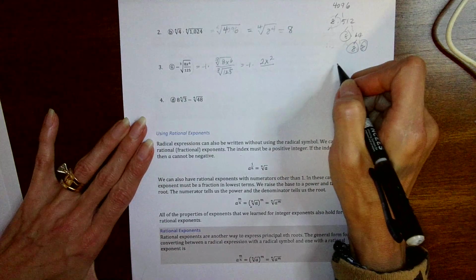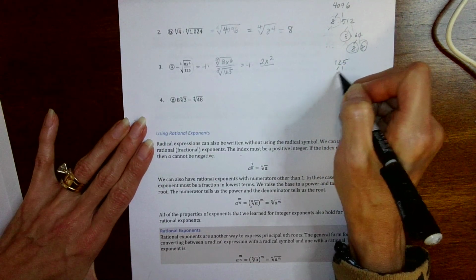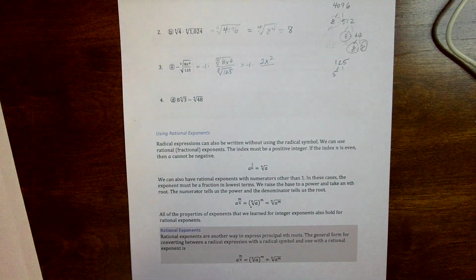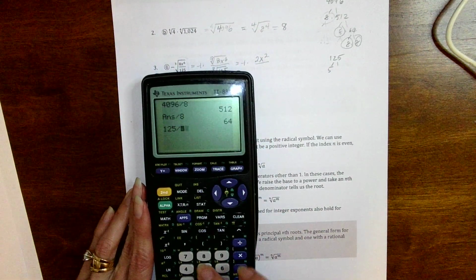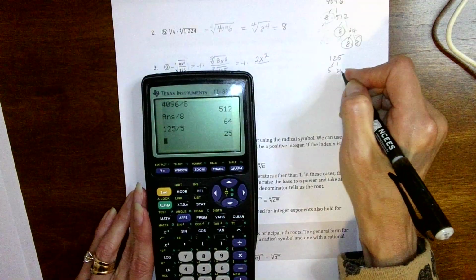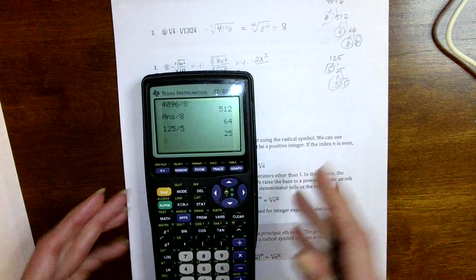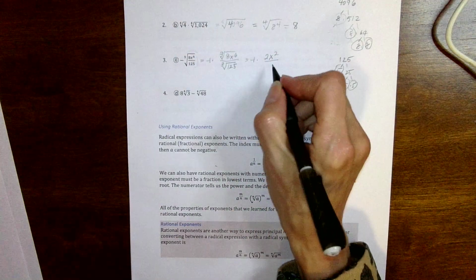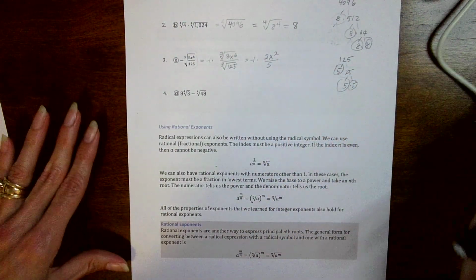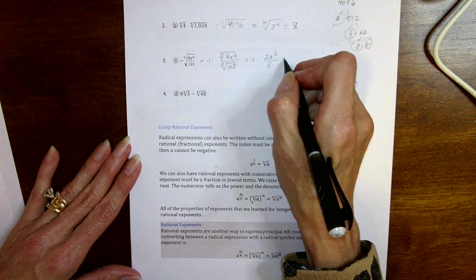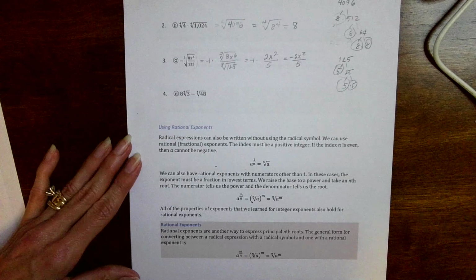Then let's look at 125. Let's divide it by 5. So 125 divided by 5 gives me 25, and that's 5 times 5. So I have 1, 2, 3 5s, so that gives me 5 here. And that becomes negative 2x squared over 5.